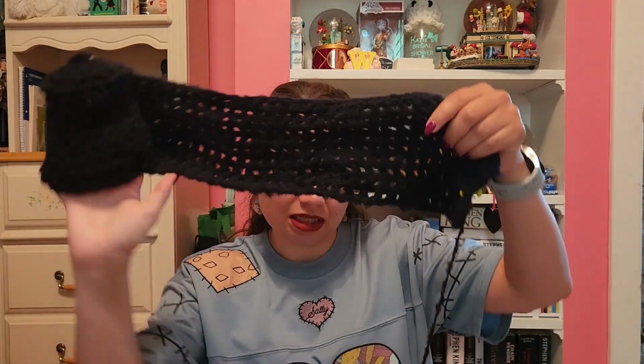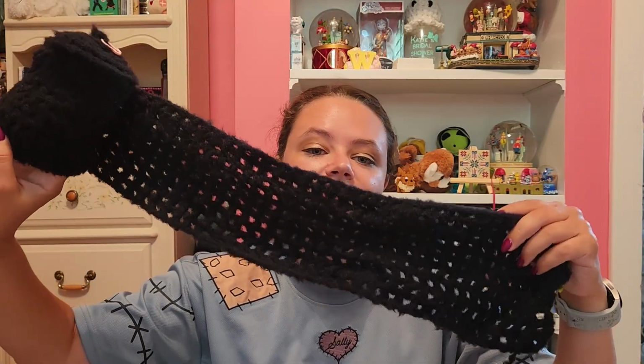So next we have the mesh top by Nikita Nightingale. I have been working on this so much, and I actually had to go out and buy a second ball. But so I have both the front and the back panel complete. I have not ripped the yarn off of the back panel yet, but it is complete. So I'm not going to unravel this all the way.